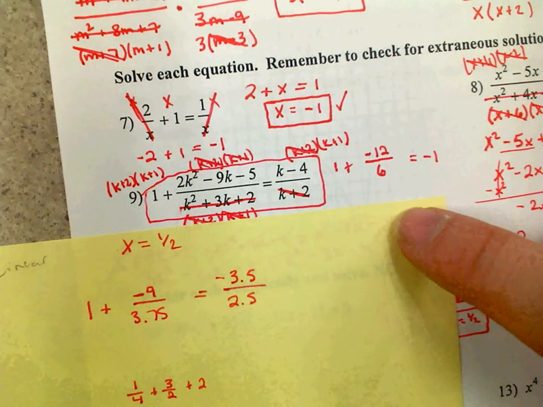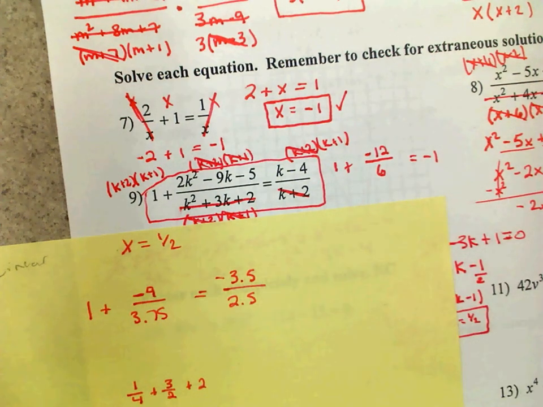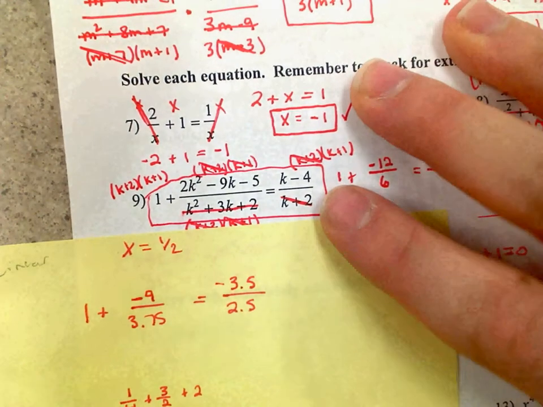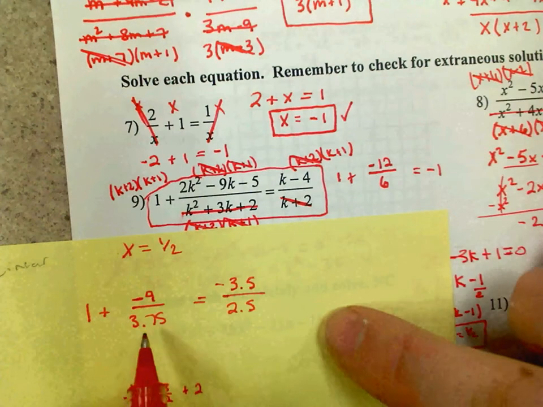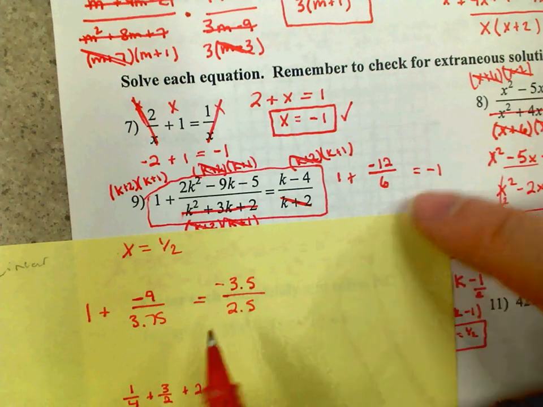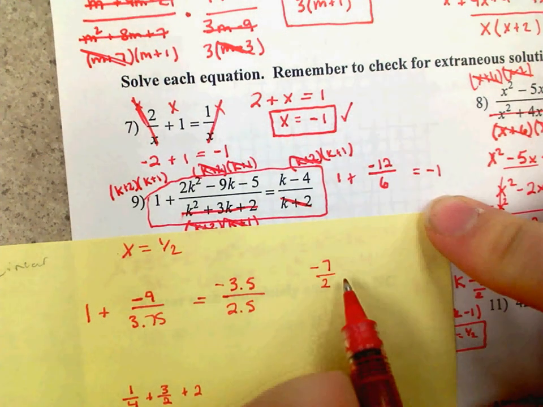Okay, so we have -3.5 times 2/5 if I multiply by the reciprocal.